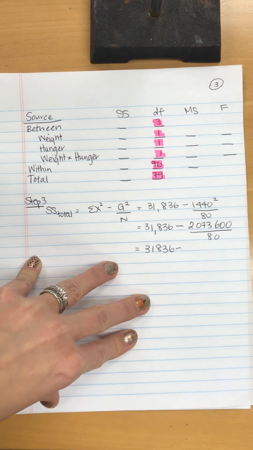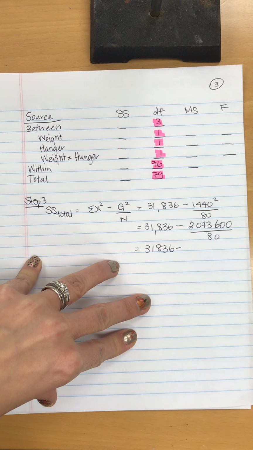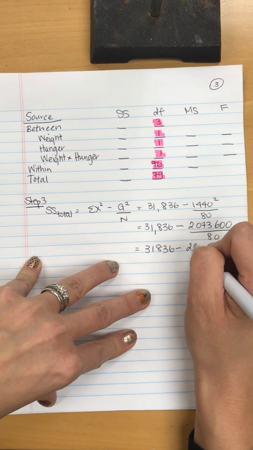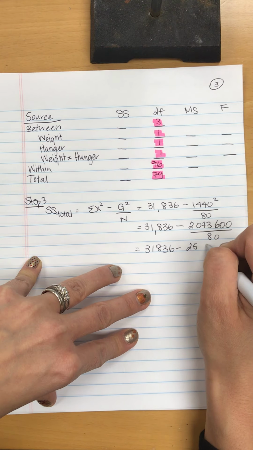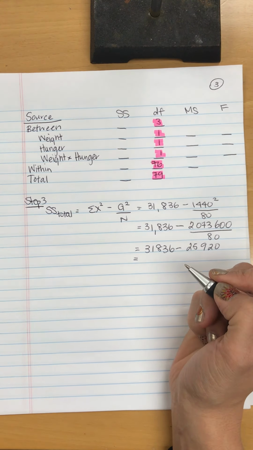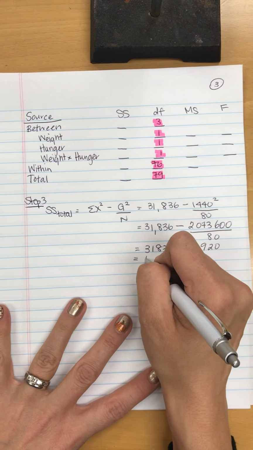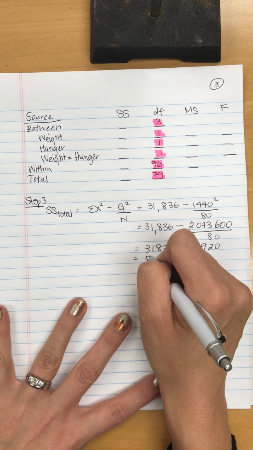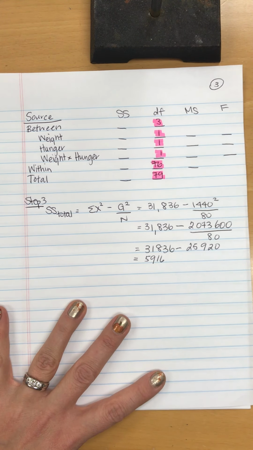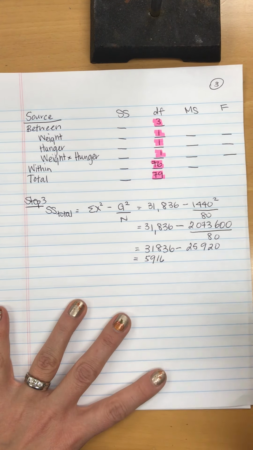So I'm going to divide that by 80. That's 25,920, which is equal to 5,916. So that's my sum of squares total.